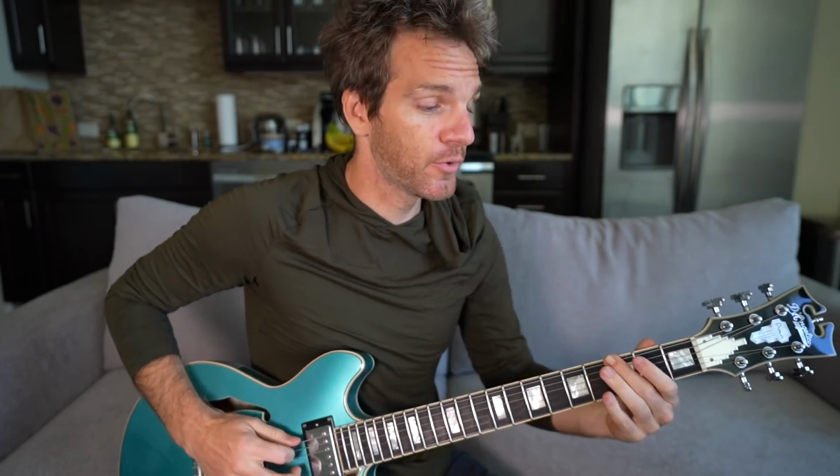Because again, the relative minor in any key is the 6th note. I know we said we go backwards 3 frets to get there, but really by going backwards 3 frets, you're going 1, 2, 3, 4, 5, 6 scale degrees higher.